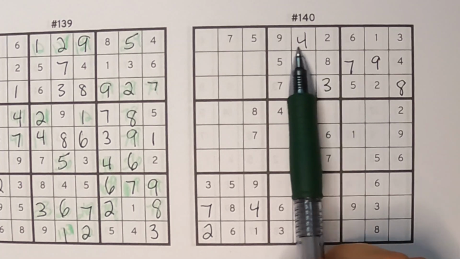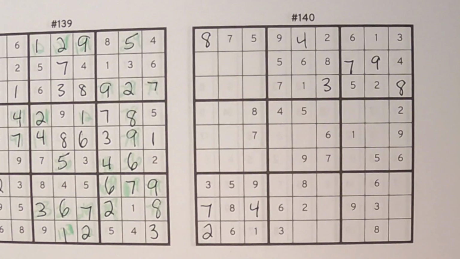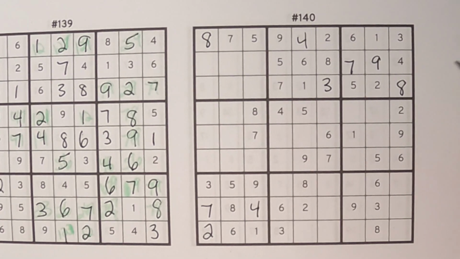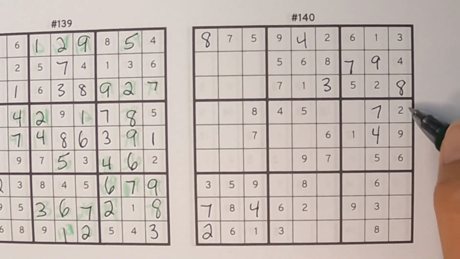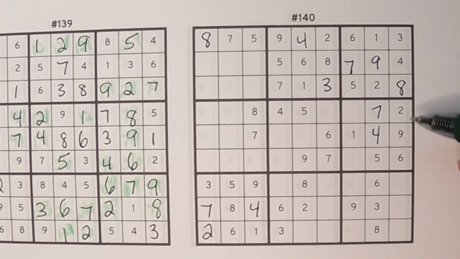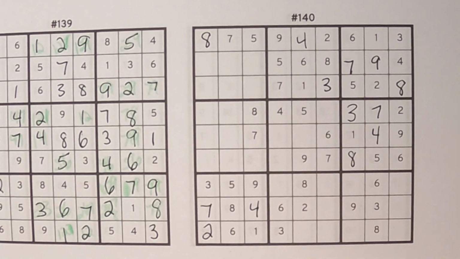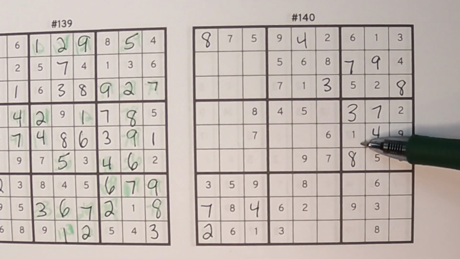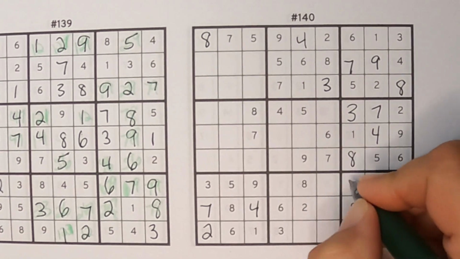For this top row, we're missing an 8. If we look at this column now, we're missing 4 and 7. We've got a 7 here, so 4, 7. For this box now, we're missing 3 and 8. We've got an 8 here, so 3, 8. For this column now, we're missing 2 and 4. We've got a 2 here, so 4, 2.